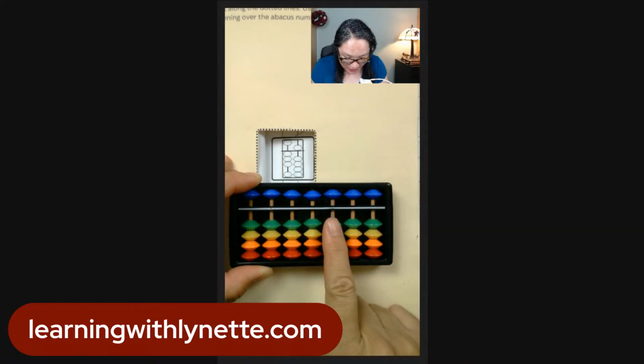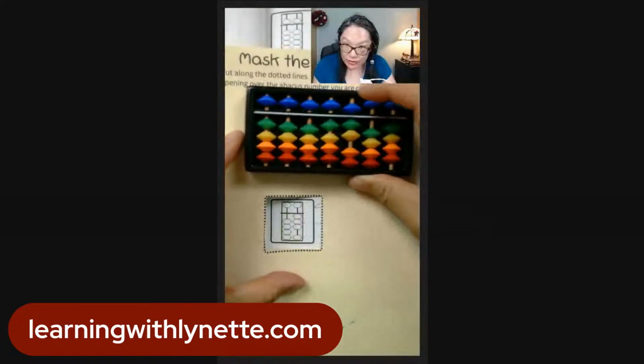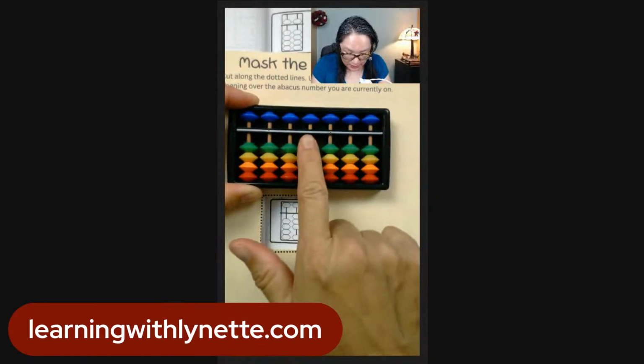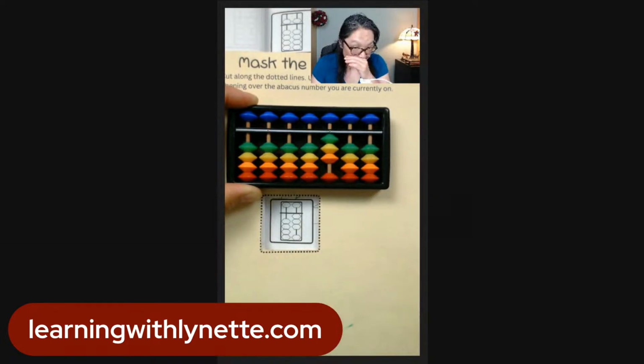So tens and ones: if I add my tens and then I add my ones, I have 35. I have three in the tens, one, two, three, and I have the five in the ones. My answer here would be, if I have my tens, that's what tens look like, and then I add my ones, that would be that. That's an easy number.